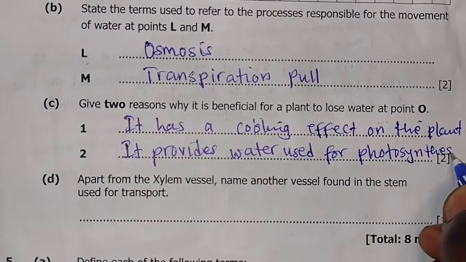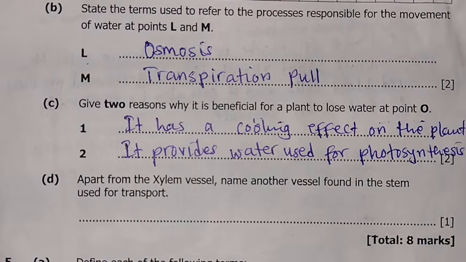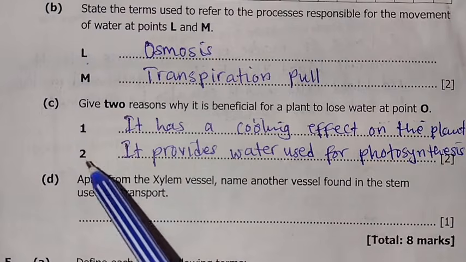So if you don't want this one, you can even write that it also enables the water cycle. Okay, so these were the answers to these questions.